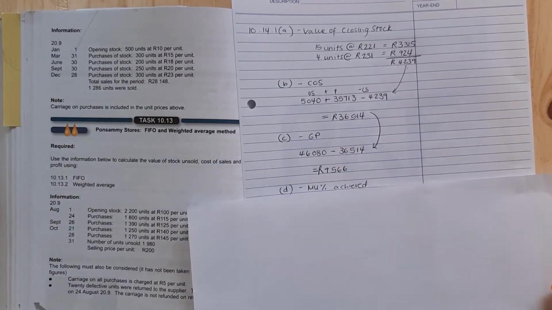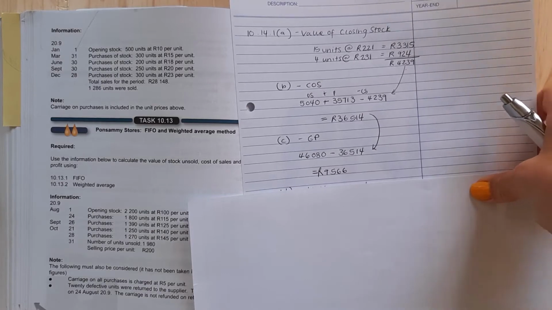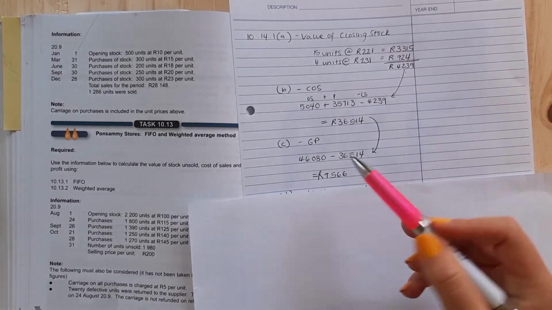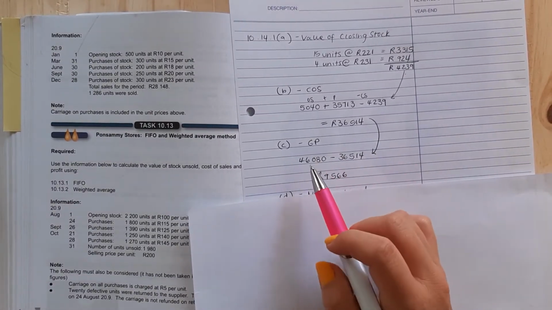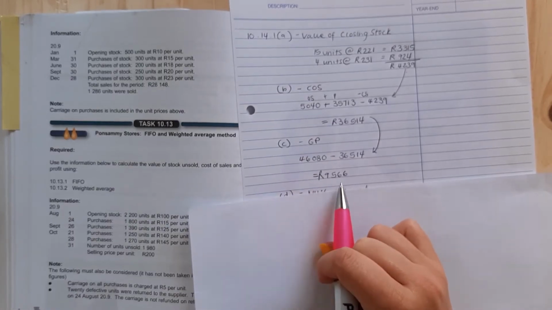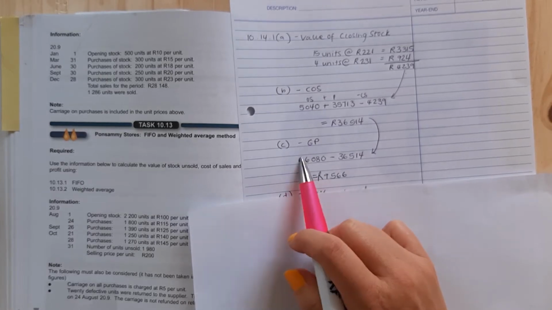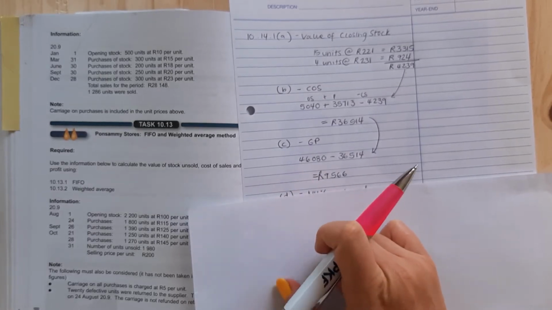Okay, so your gross profit results in 9,566 Rand. You can see that's not considerably high if you were to look at it, because if you can see your sales figure is 46,000, and now you're only achieving a 9,500 Rand profit from the 46,000. Okay, so bear that in mind.